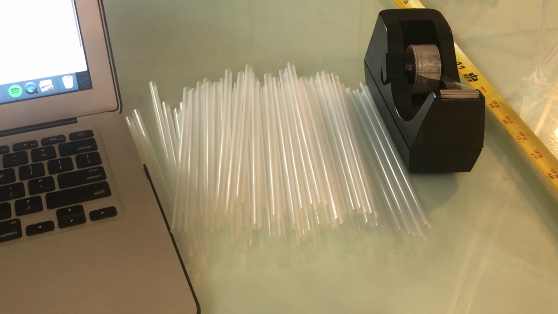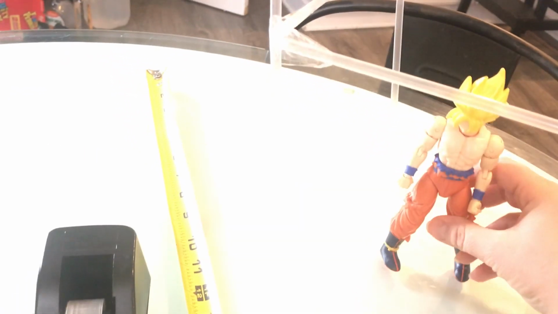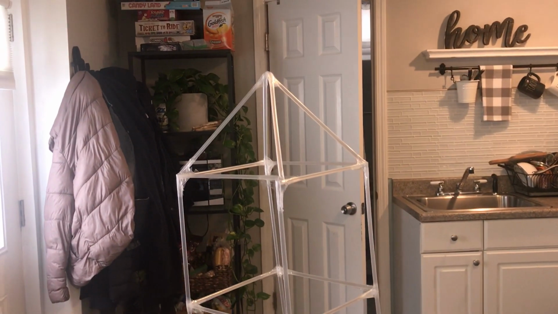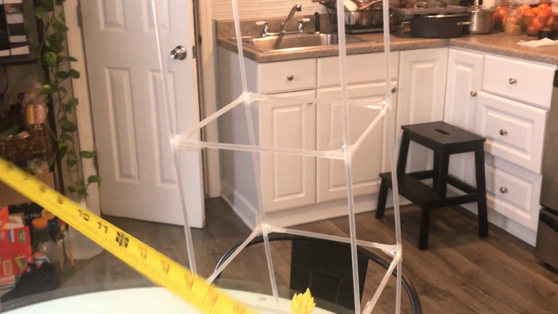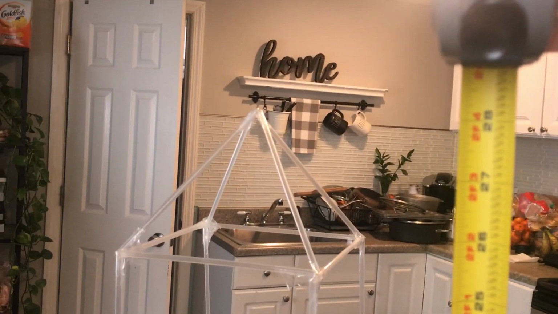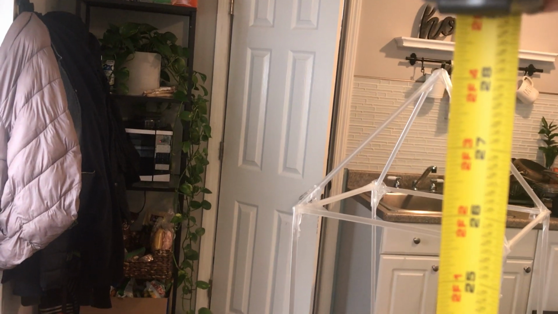So here we have our materials, which are our straws, tape, and the tape measure. And then we have the tower that we built together. Zach named it Goku's Tower. Sorry, Goku fell. Okay, so this is our tower here. There it is. I measured it after we created it, and it is actually about 29, don't mind the dishes in the back, 28.5 inches tall.